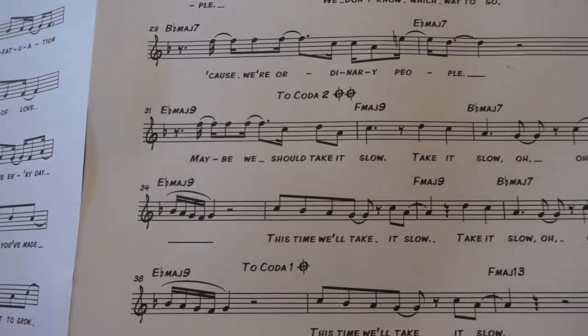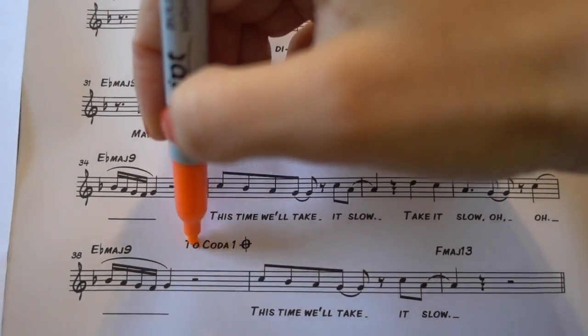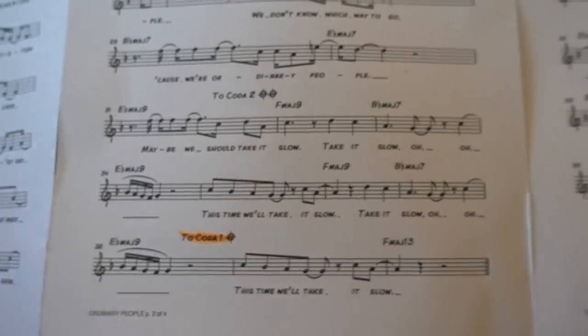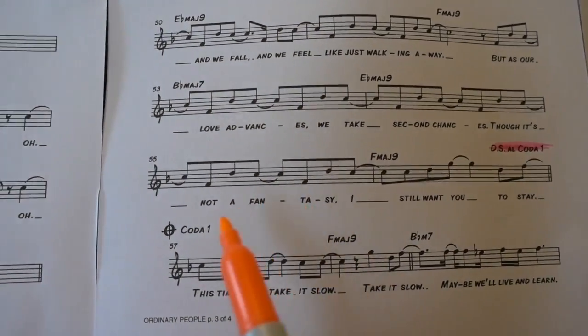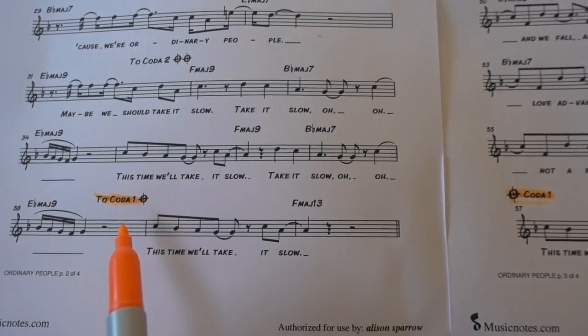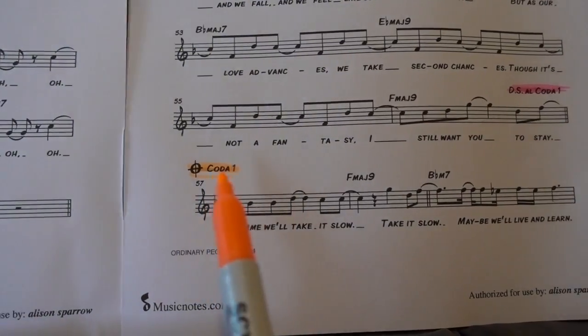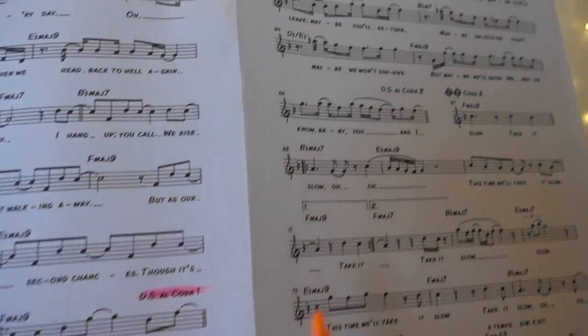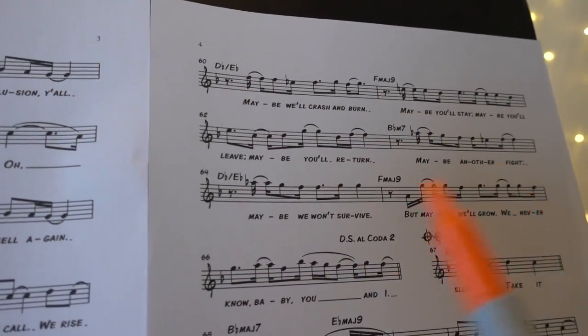So I'm going to mark Coda 1 with an orange. And at this point here, we go to Coda 1. Where is Coda 1? Coda 1 is here on the next page, so I'm going to mark that with orange. So once we get to there, we literally jump straight over to here, okay? Right, then from here we carry on till we reach our next instruction, which is here.